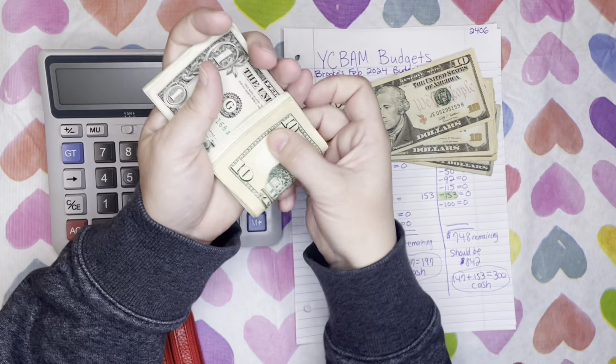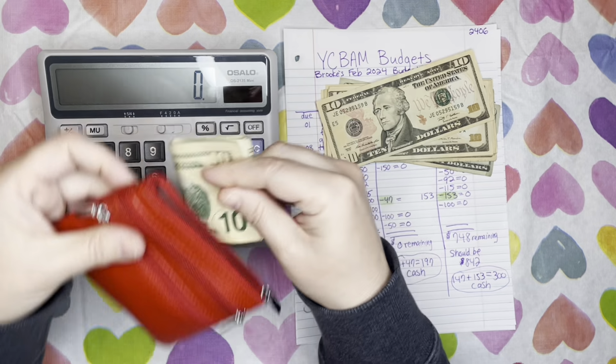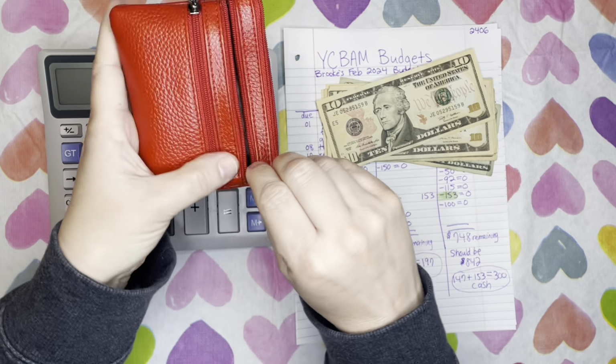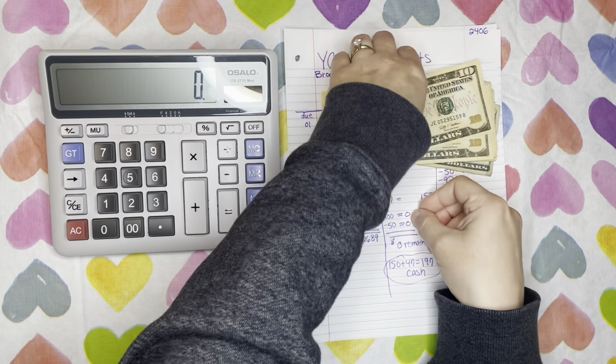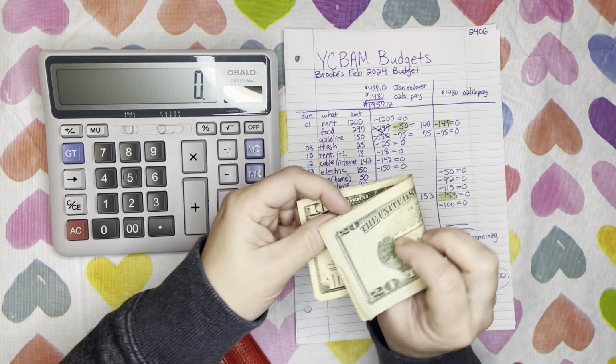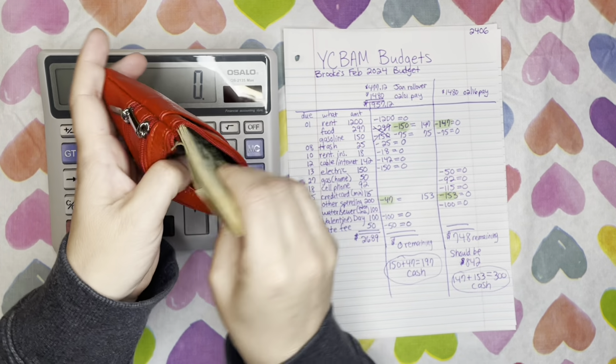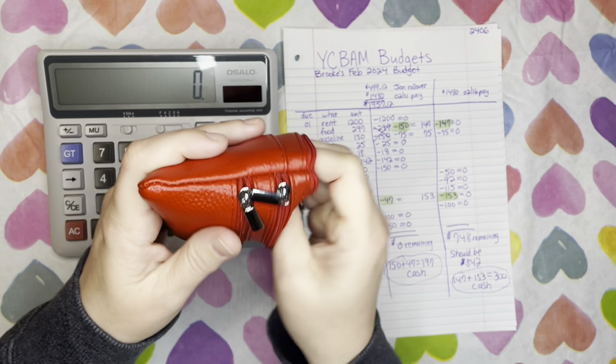So the other spending, she folds that in thirds, and that fits nicely in this little pouch right here. And then the food budget folds in half, and that fits in this back pocket.